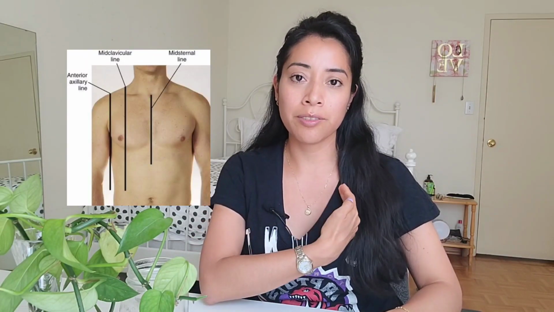Once I was done with the general head area, I moved down to the thorax and the lungs, and this is your basic auscultation, tactile fremitus. You're also landmarking invisible lines, so the mid-sternal line, mid-clavicular line, the anterior axillary line, just in front of the armpit, your vertebral line, a fancy word for spine.